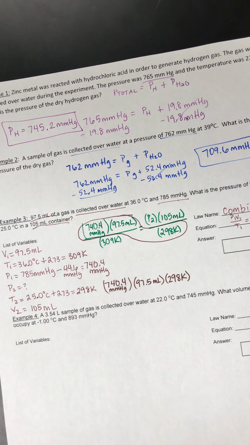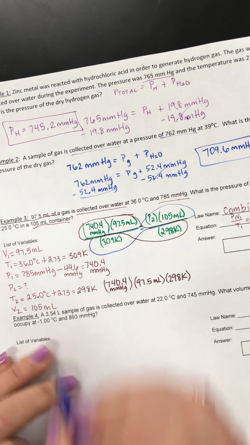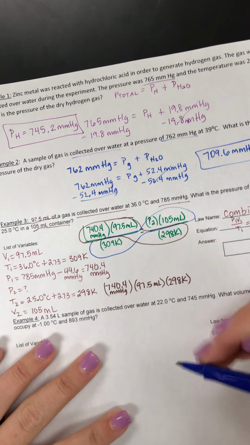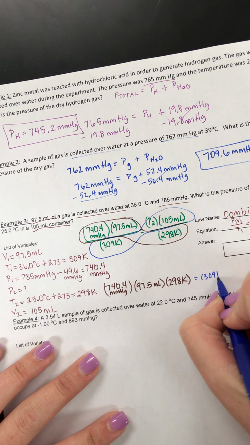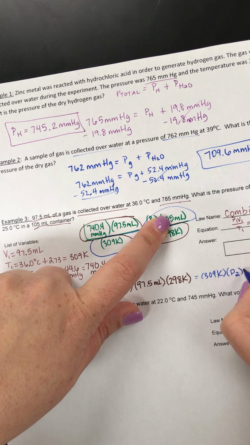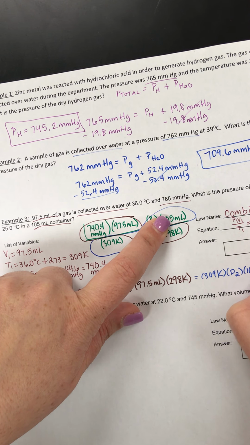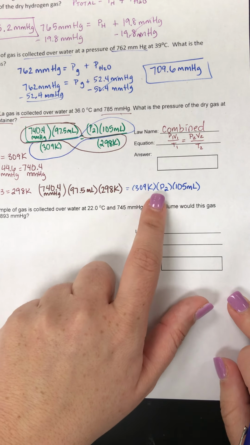Then I'm gonna use a different color. I'll use blue and do those three. So that's gonna be equals 309 Kelvin times P2 times 105 milliliters. Okay, so now I have everything in a straight line, and now I can solve for P2.